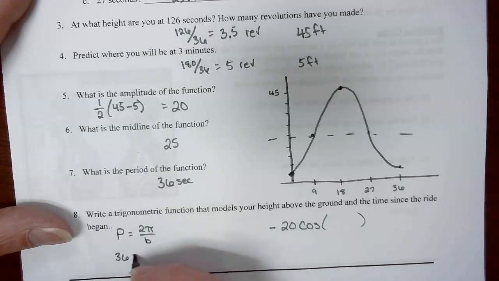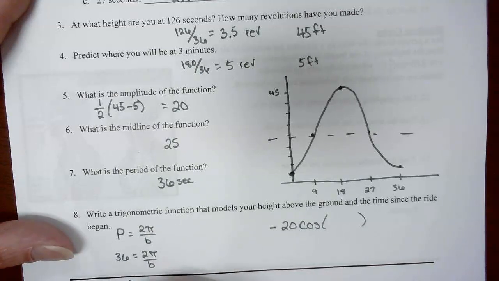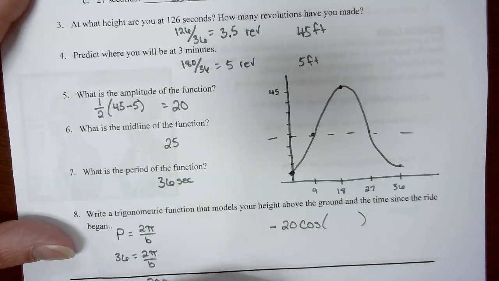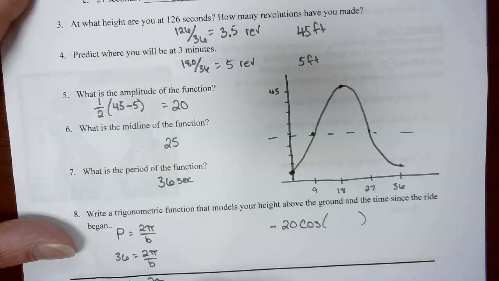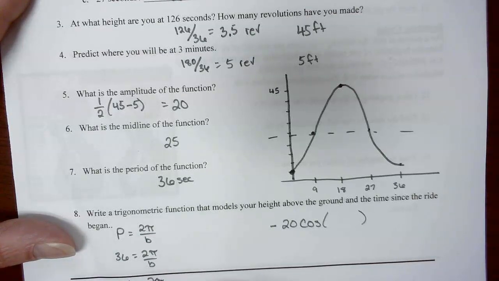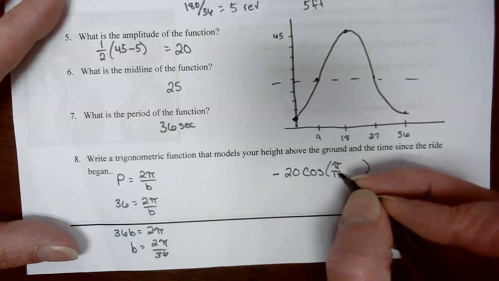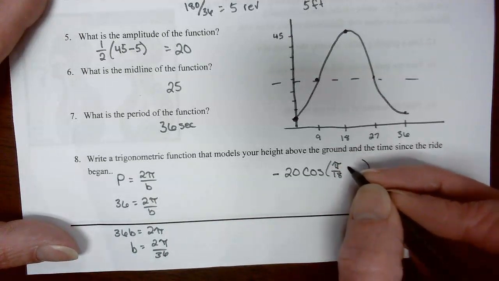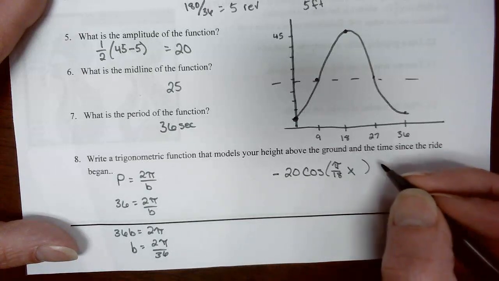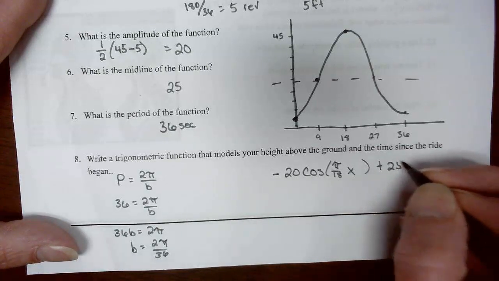So 36 equals 2 pi divided by b. If I solve for b, I get b equals 2 pi divided by 36. So that's pi over 18 x or t or whatever you want to put. But we also shifted up, so plus 25.